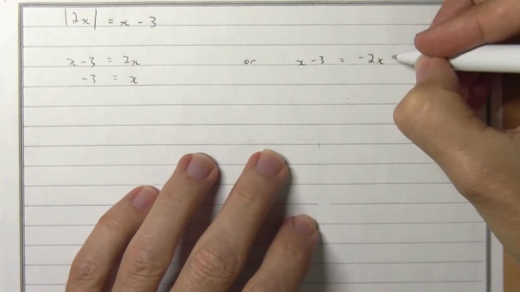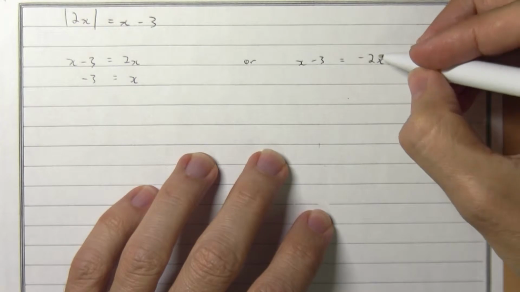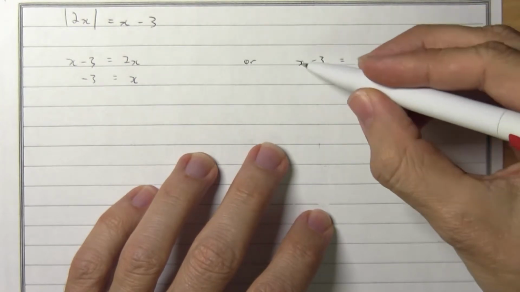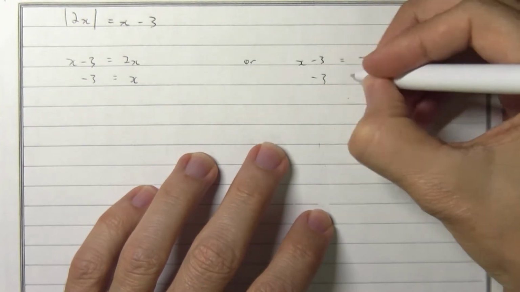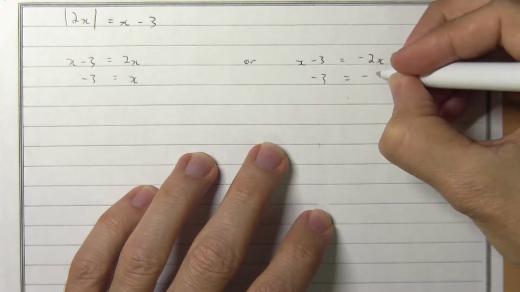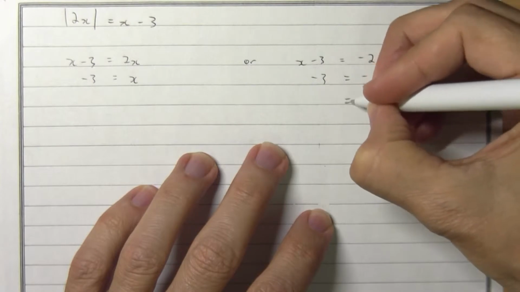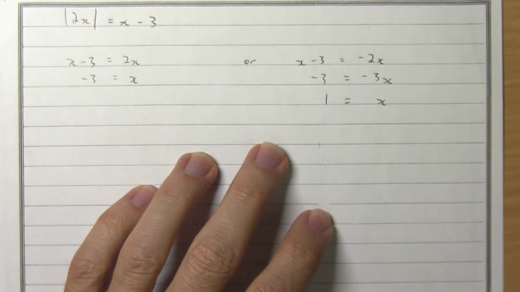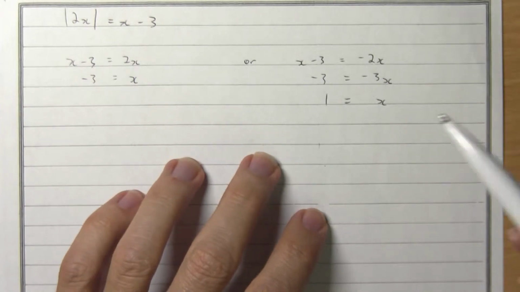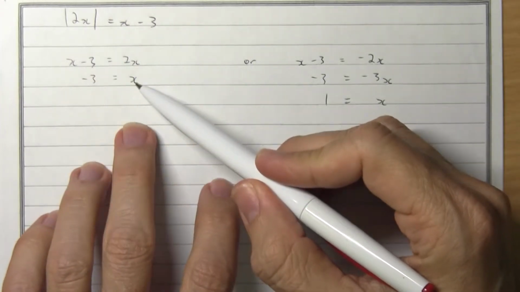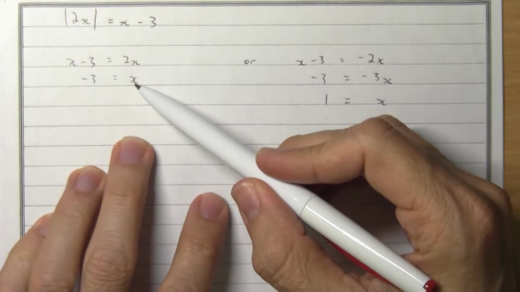And if x minus 3 is negative 2x, what am I going to do? I'm going to take x away from both sides. Negative 3 is negative 3x, which means x is 1. But there's a problem, and the problem will become clear if I try substituting this in to work out what the y value would be.